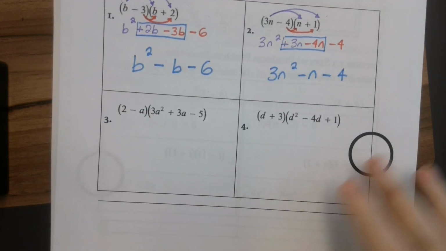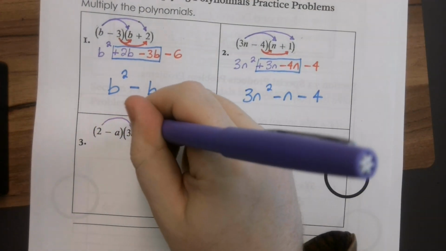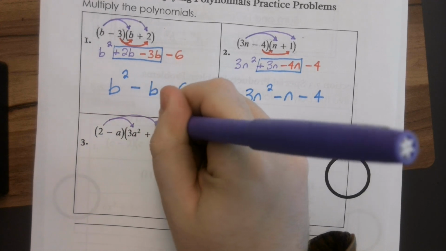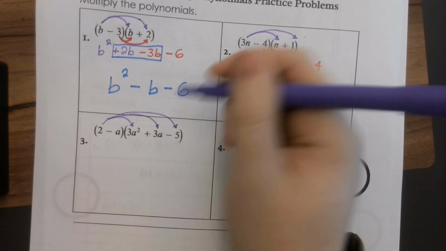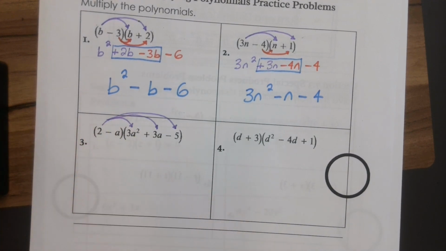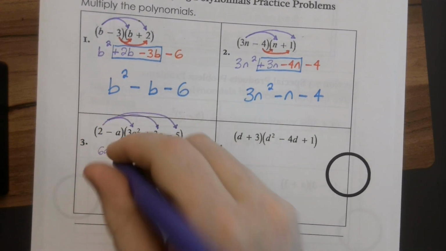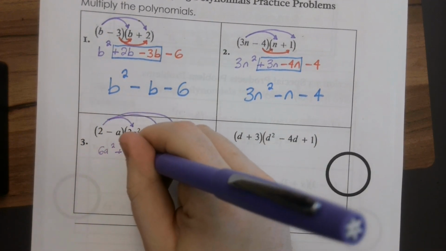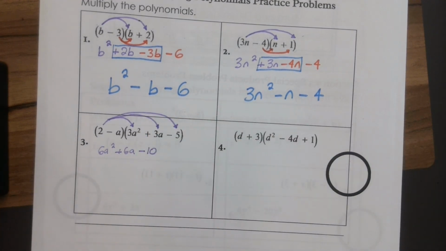For problem number 3, we do the same thing. It's the same process. Double distribute. So we're taking this 2 and we're going to multiply it to everything in the second term. It's just this time there are 3 of them. 2 times 3a squared is 6a squared. 2 times 3a is 6a. 2 times negative 5 is negative 10.